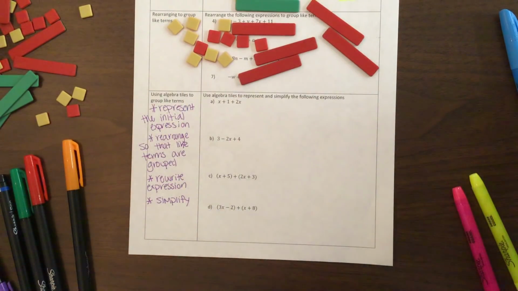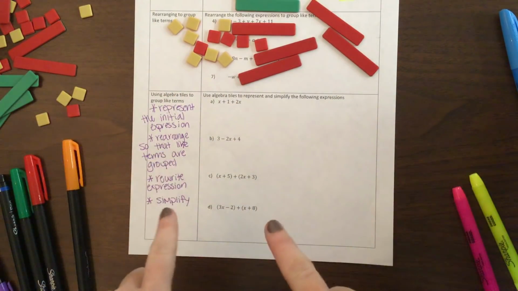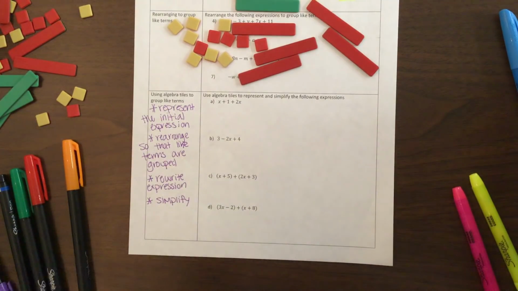So use algebra tiles to represent and simplify the following expressions. For now, all we're going to do is represent them. We're not going to simplify. We're going to represent, regroup, and then rewrite. But we're not going to simplify. We're not going to solve.